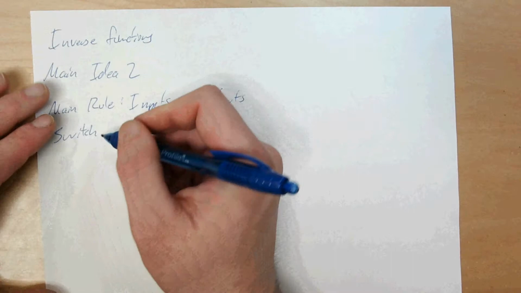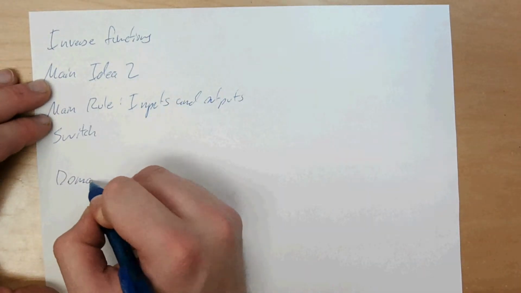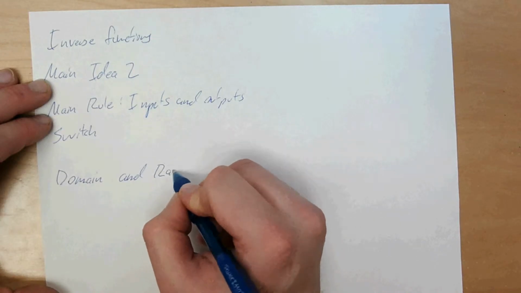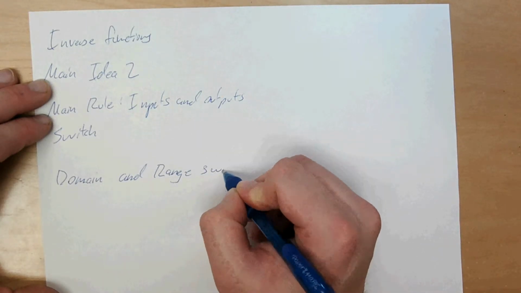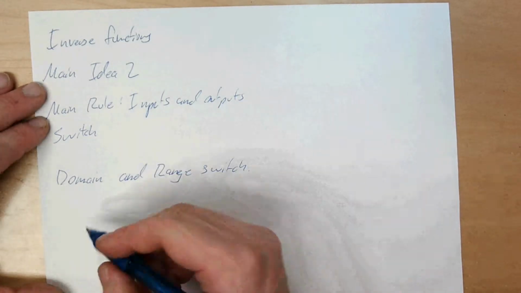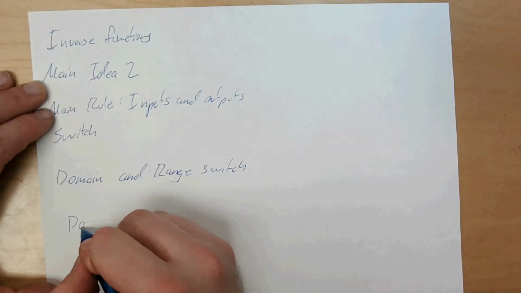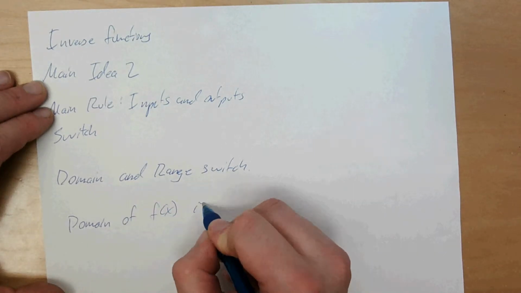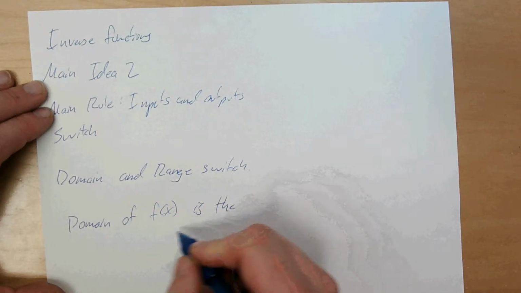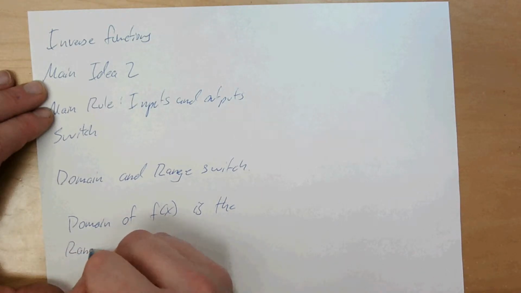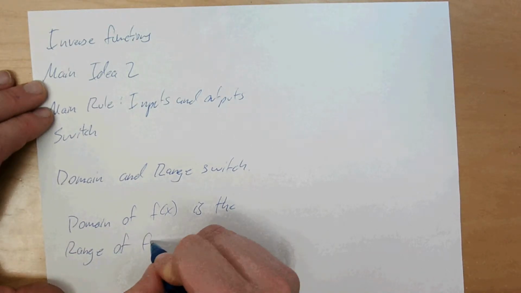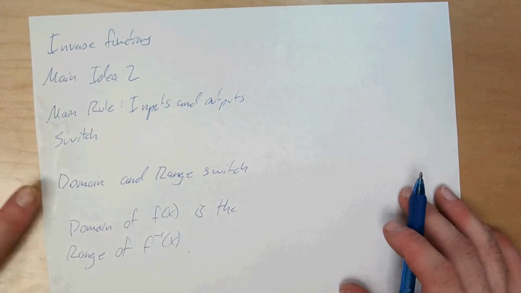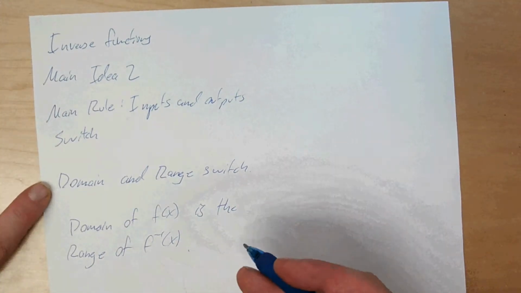The first consequence is that the domain and range switch. If you have the domain of f of x, it is the range of f inverse of x, and we'll do a concrete example of that in a moment. So the inputs and outputs switch.